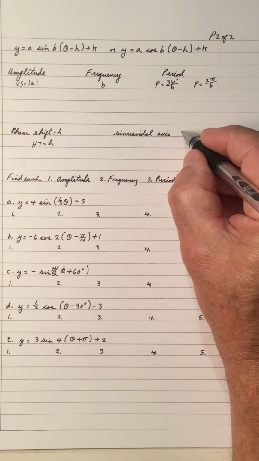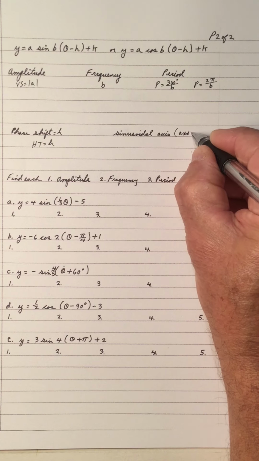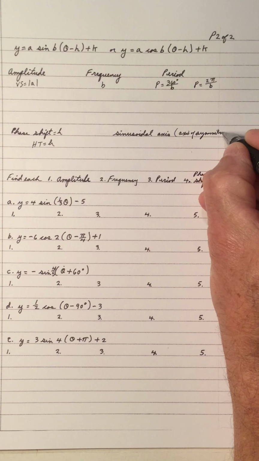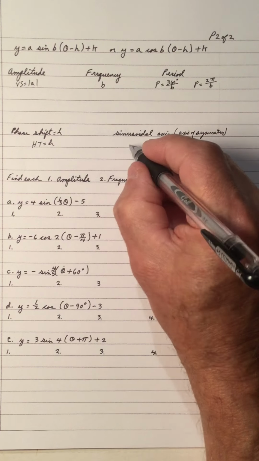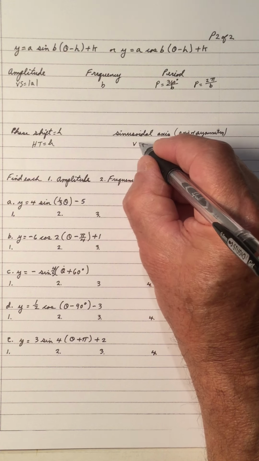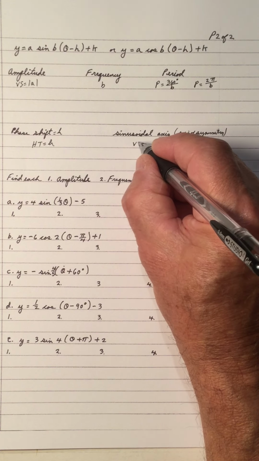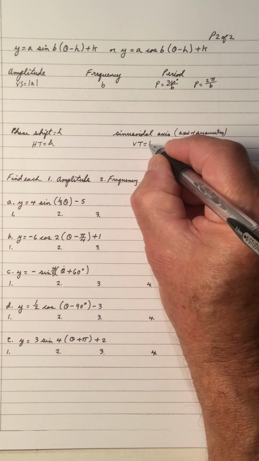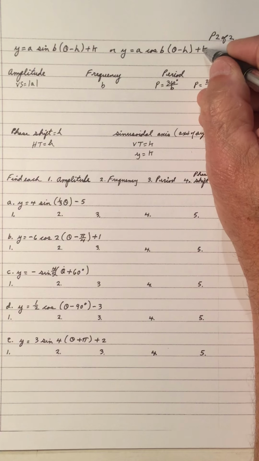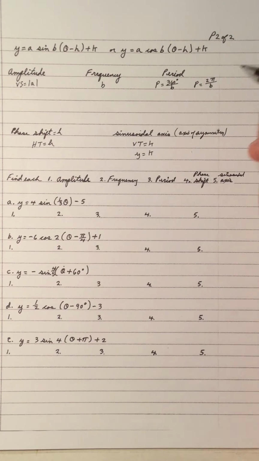And the sinusoidal axis is also called the axis of symmetry. It's the axis in the middle. The sinusoidal axis is also called the vertical translation, which is your K, so it's y equals K, the K value that's in your equation. Here we go. Find each.